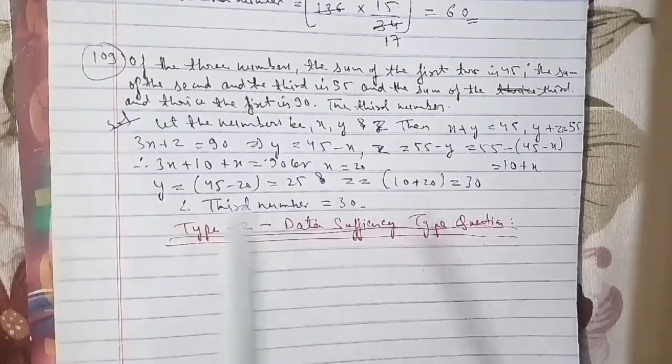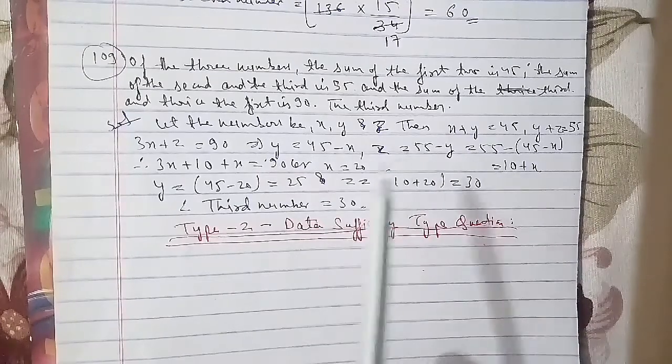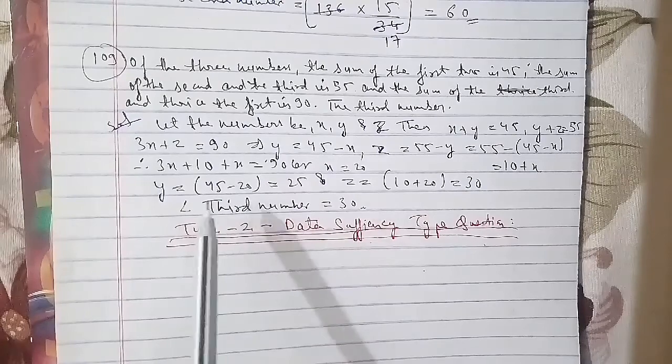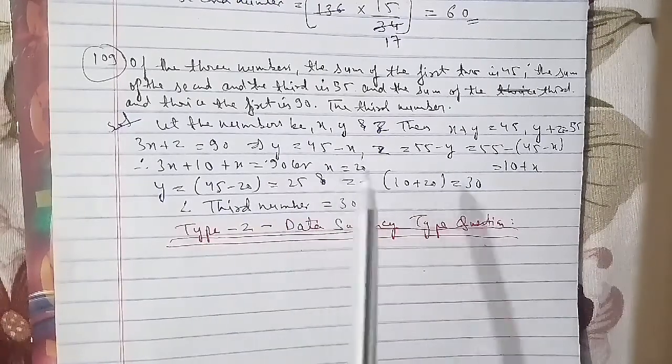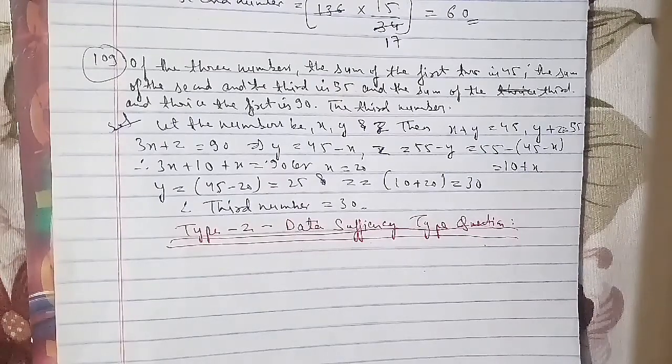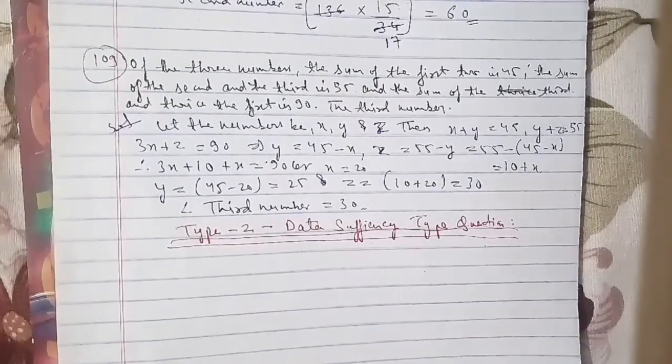Now we'll go ahead with the next option. If you're choosing B, it means the data in statement 2 alone is sufficient to answer the question, while the data in statement 1 alone is not sufficient. Then you will choose B here. If you are choosing C, it means the data in either statement 1 or statement 2 alone is sufficient to answer the question. If you're going with option D, then it means that even the data in both statements 1 and 2 together is not sufficient to answer the question.